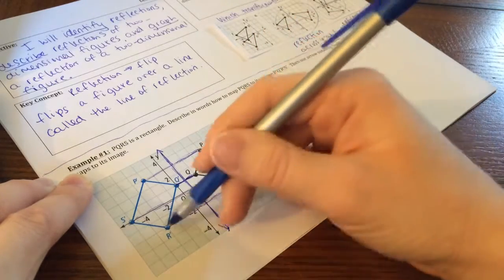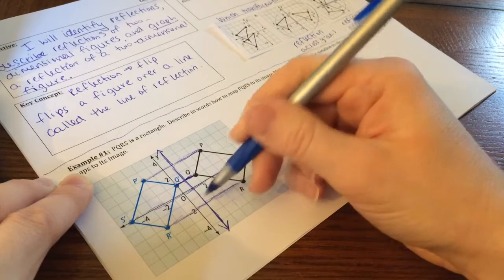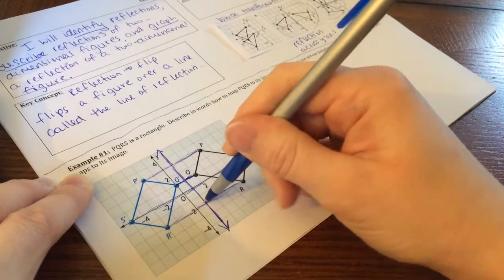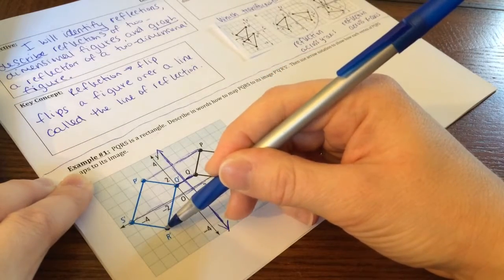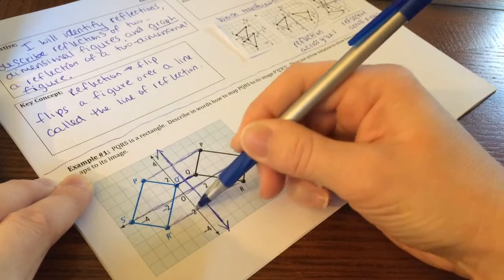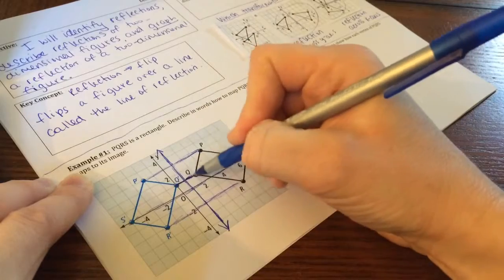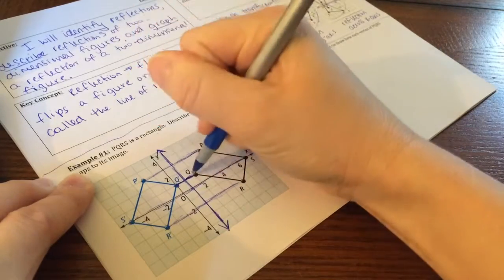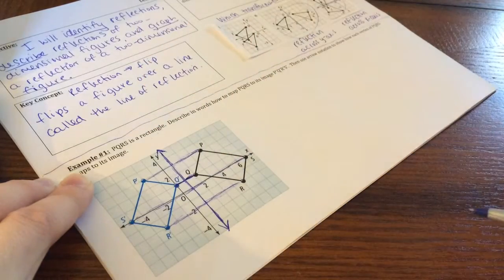So lastly, let's check R and R prime. R is how many units away from the line of reflection? It's 1, 2, 3, 4 units away from the line of reflection, which means R prime also has to be 4 units away from the line of reflection. 1, 2, 3, 4. So it works for all of them. And remember, the way that we did that is we took the two closest points and cut it in half. Right? Q was 1 unit away from the line of reflection and Q prime was too.